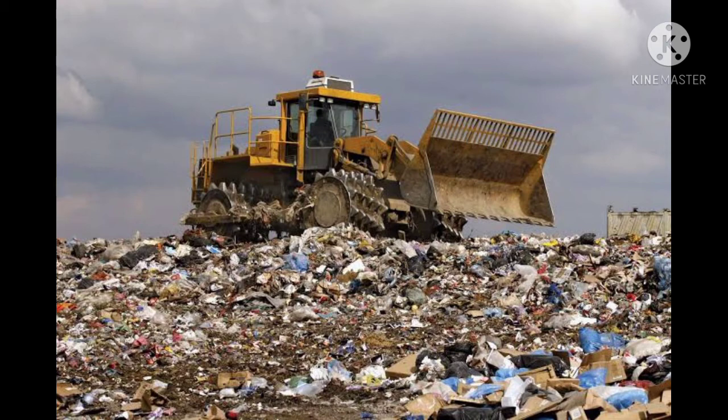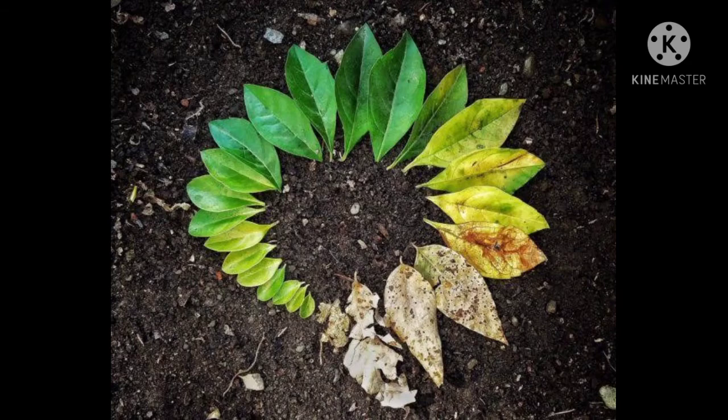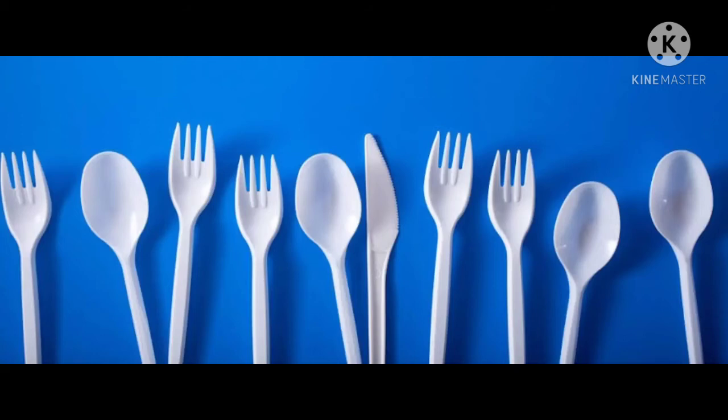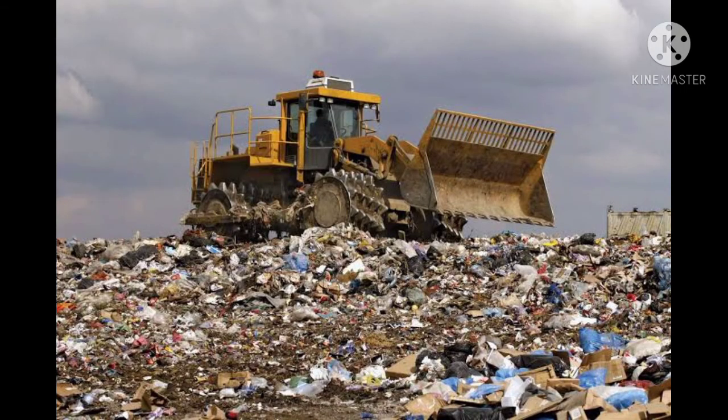There are two types of wastes: biodegradable waste, non-biodegradable waste. Biodegradable waste can be acted upon by bacteria and converted into products that will not affect our environment. For example, leaves, peel of onion, vegetables. Non-biodegradable waste. Non-biodegradable waste cannot be degraded by bacteria. Example, plastics.